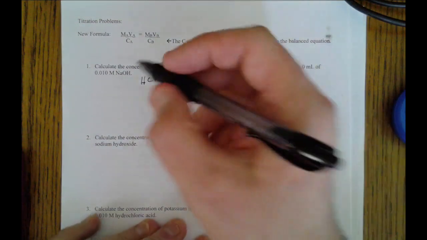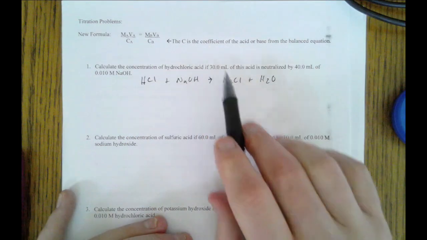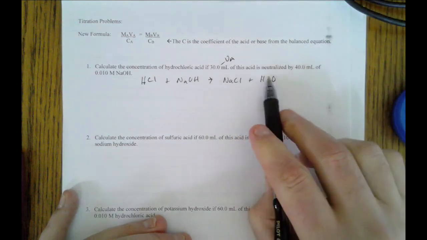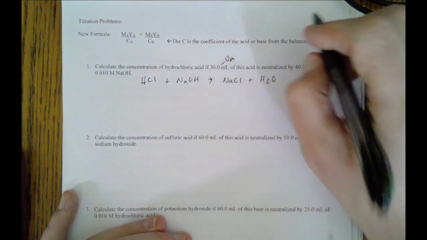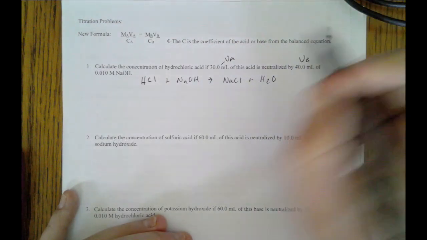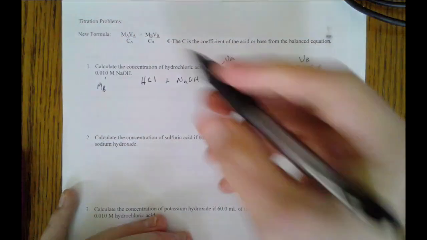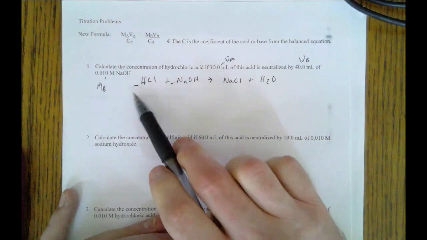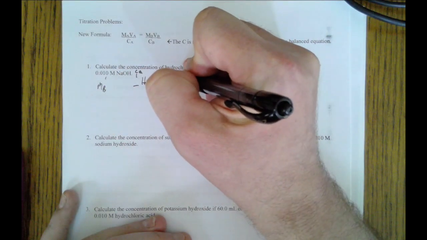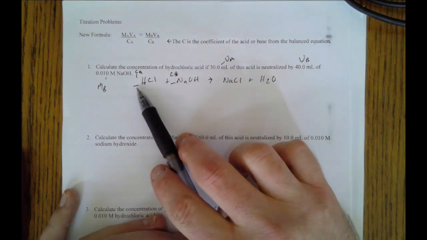So then we take the Ma, and I'm going to do it like I always did in class. This is the Va, that's the volume of the acid, is neutralized by 40 milliliters of base. So this is the Vb, which is the volume of the base. And this is the Mb, which is the molarity of the base. Now the coefficients for each of these, the acid and the base, that's the Ca and that's the Cb. So if this isn't balanced, you would actually have to put those in there.